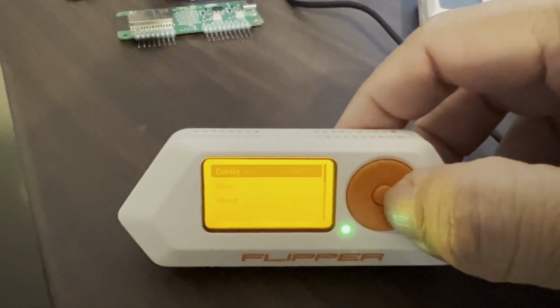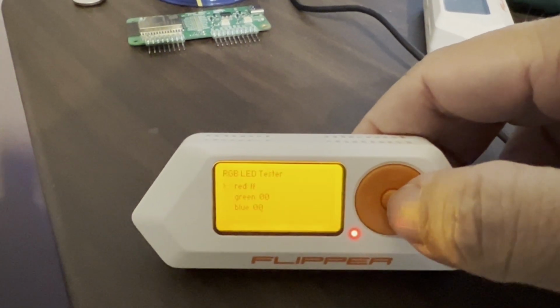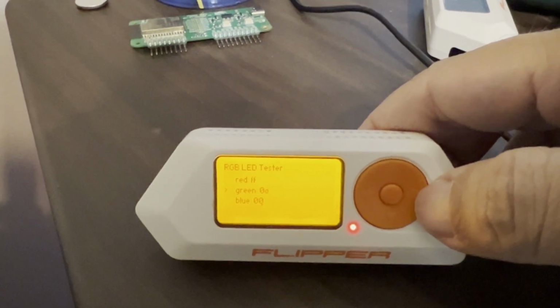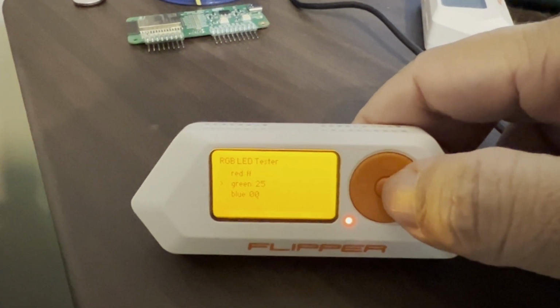The LED light's kind of hard to see on the video, but let's go ahead and we'll configure our initial color to red. And we'll click on glow and it switched to red. And then I'm going to just add a bunch of green to it. And hopefully you'll be able to see the colors change.